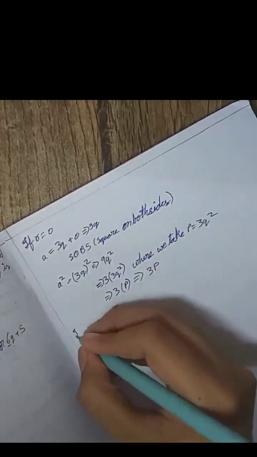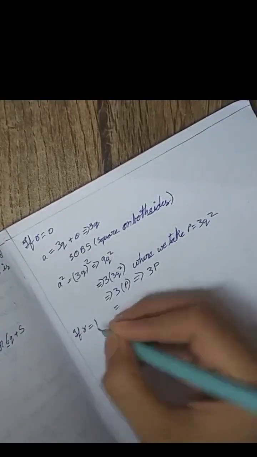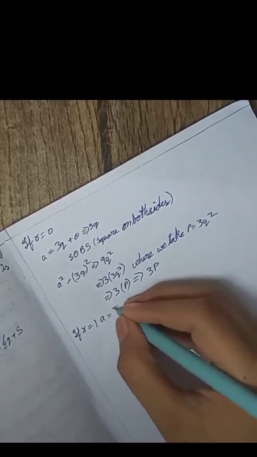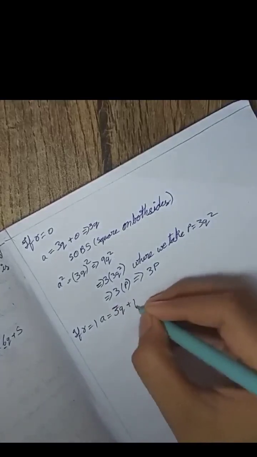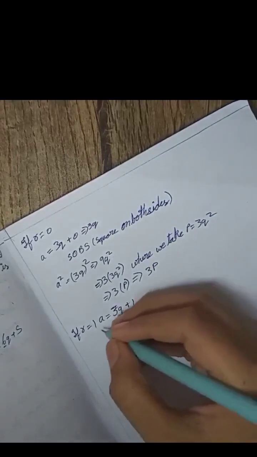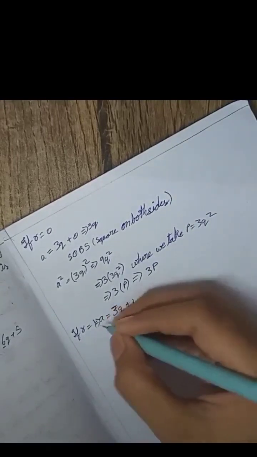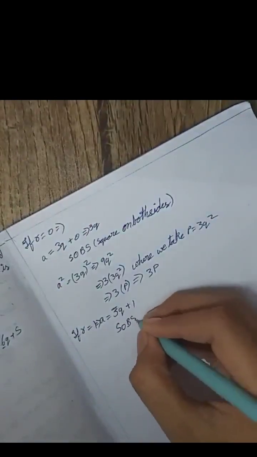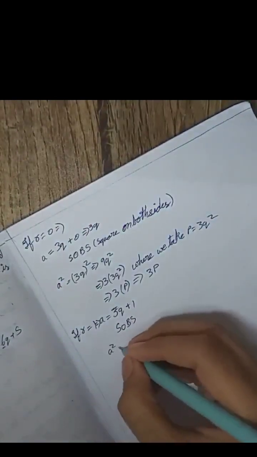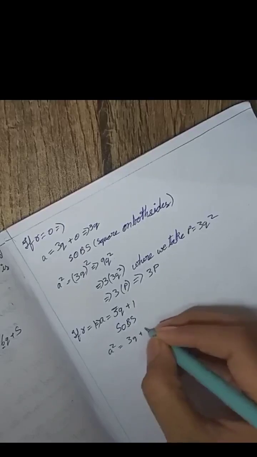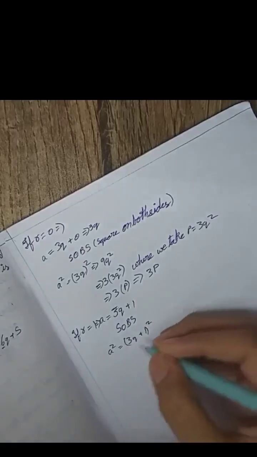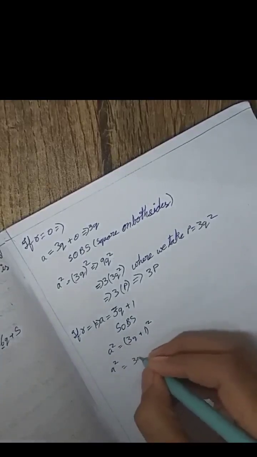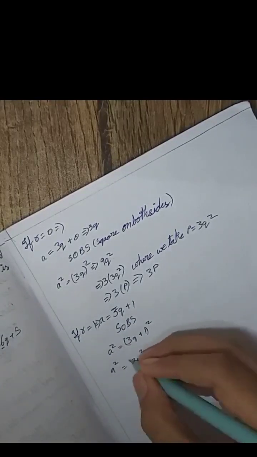Now if r is equal to 1, then a is equal to 3q plus 1. Now we need to square on both sides. a square is equal to 3q plus 1 whole square.